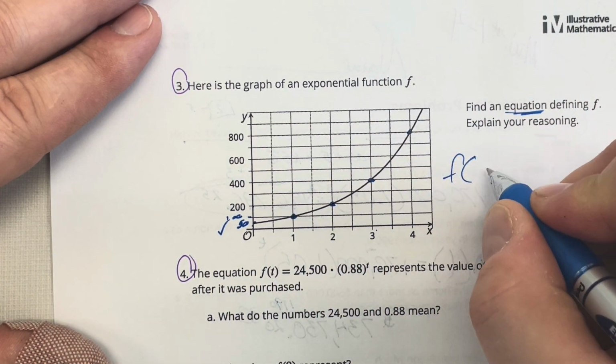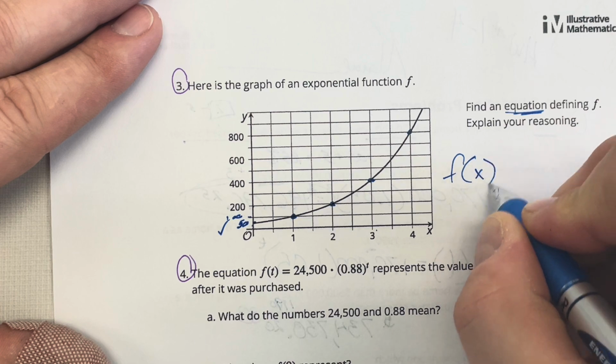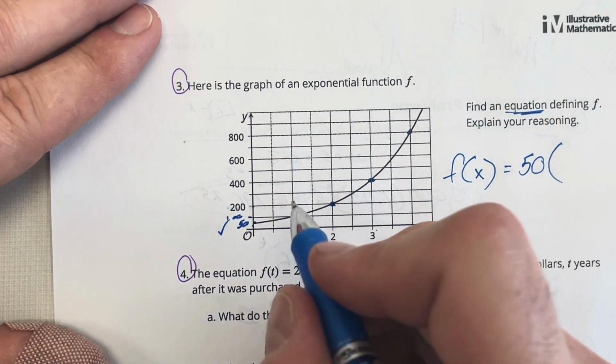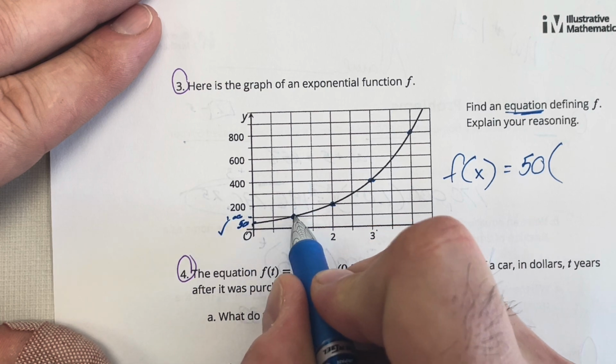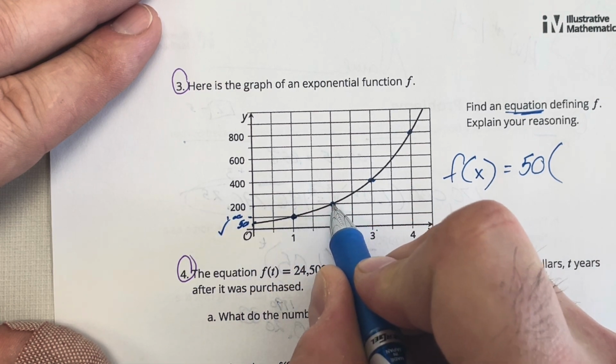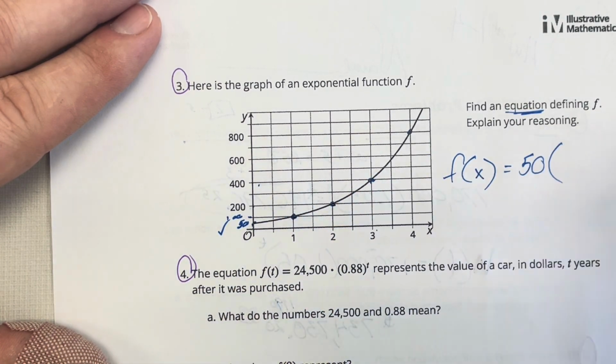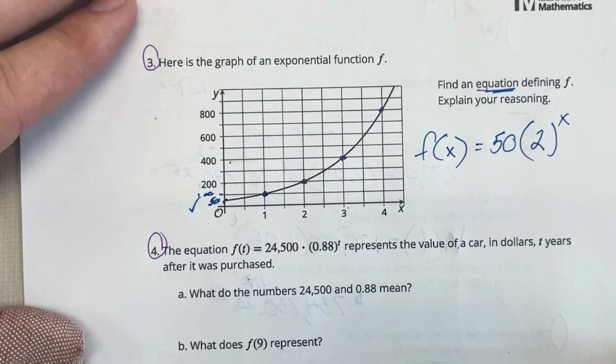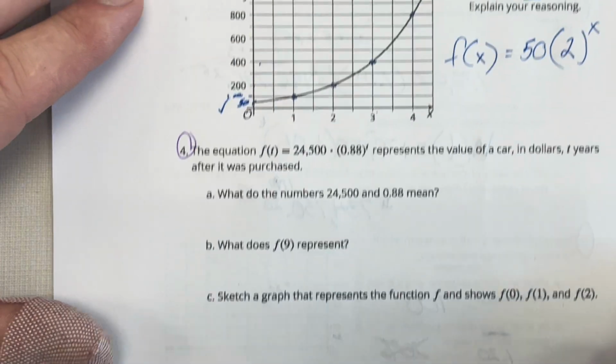So f of x would be starting off with 50. And as we go here, 50 doubles to 100, 100 doubles to 200, 200 doubles to 400. Yes, this is a doubling pattern, and so we could use that as our function. All right, on to the last one.